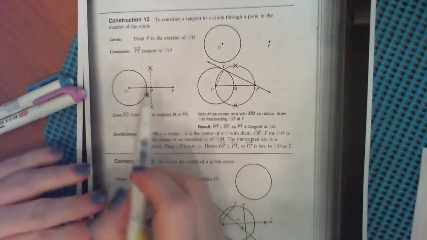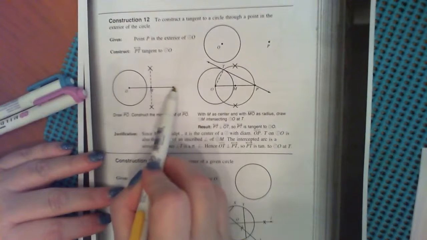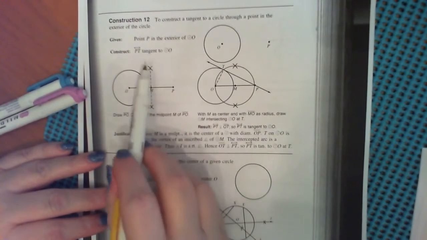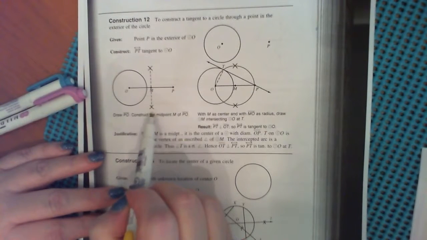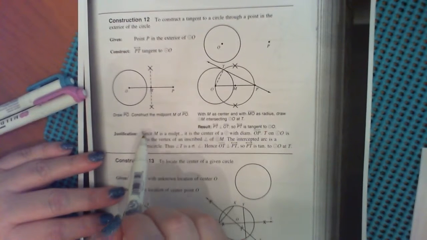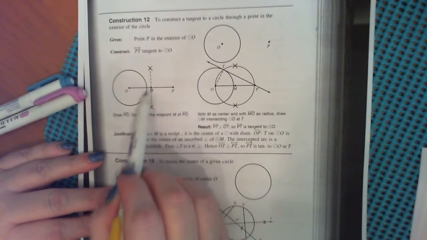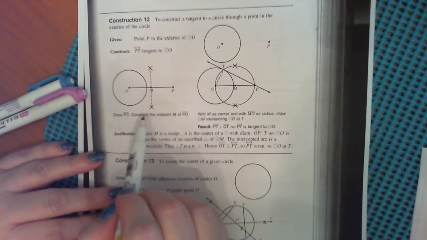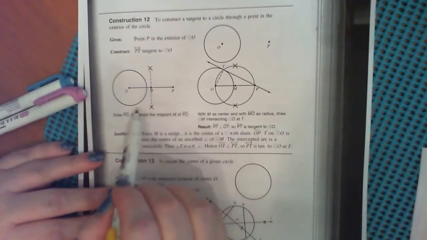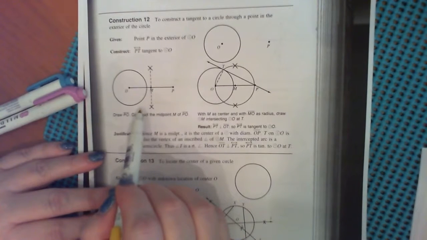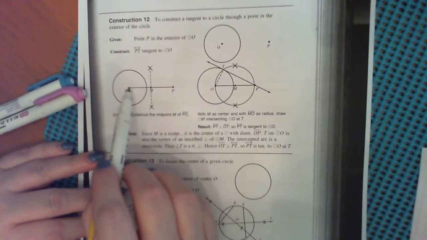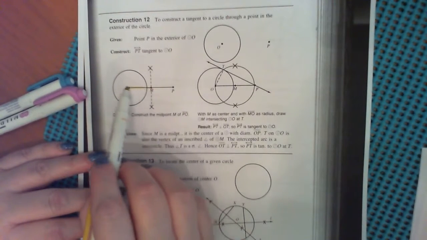So the first thing you do is draw your line connecting your radius to your P. Then you find that perpendicular bisector, which happens to be M in this case. So they found the perpendicular bisector and labeled it M. Then they created a circle around M that goes through P and O. So they made this the new radius.